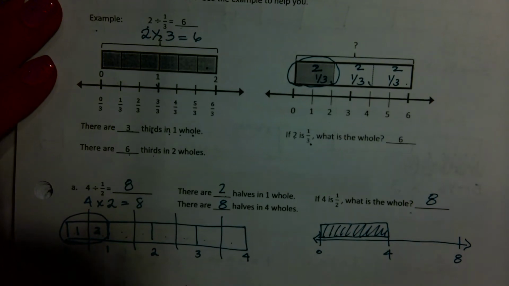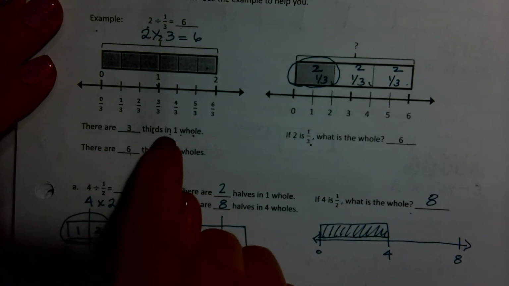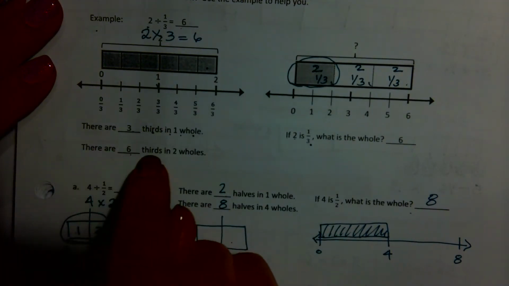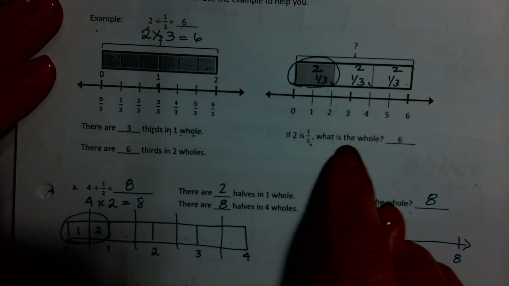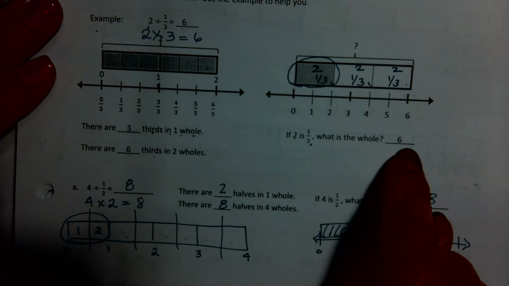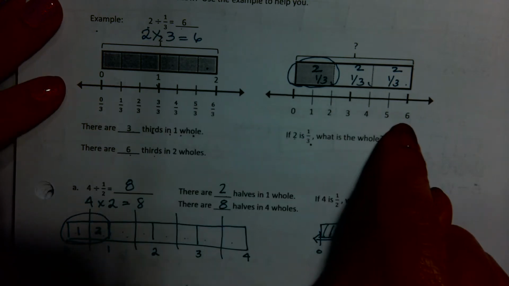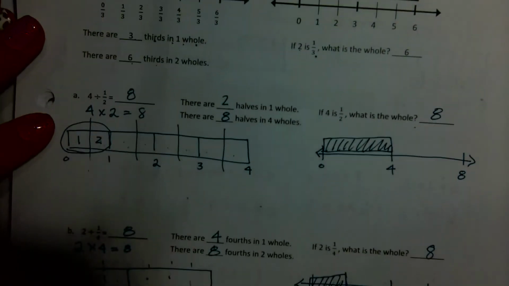So there are 3/3 in one whole, so there are 6/3 in two wholes. If 2 is 1/3, what is the whole? 6. And you can see that just looking at the number line.